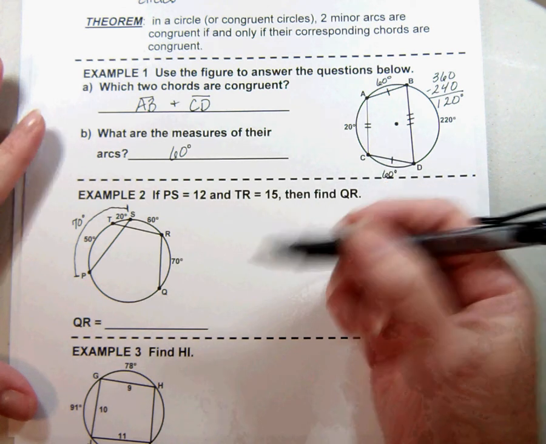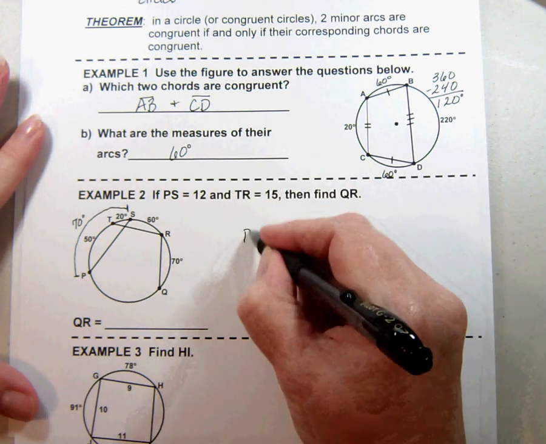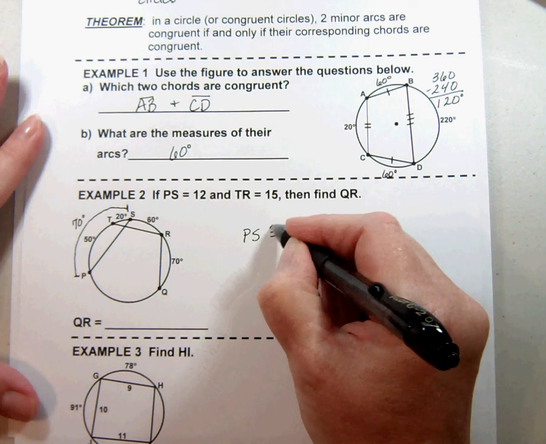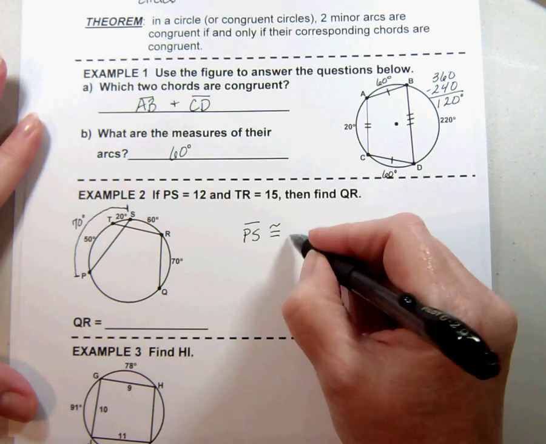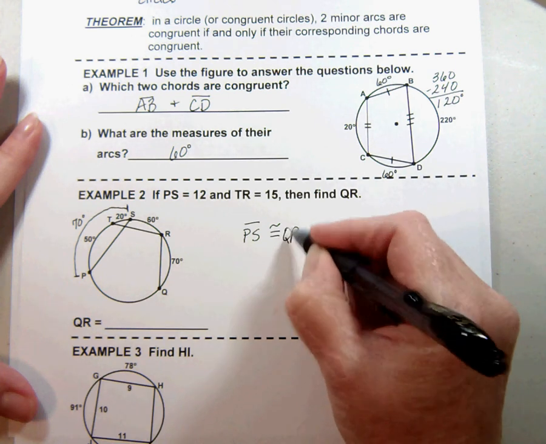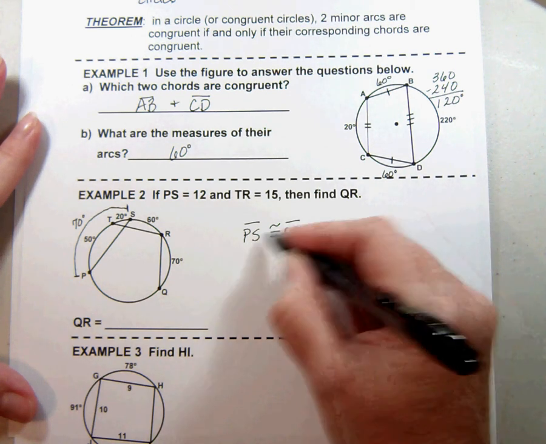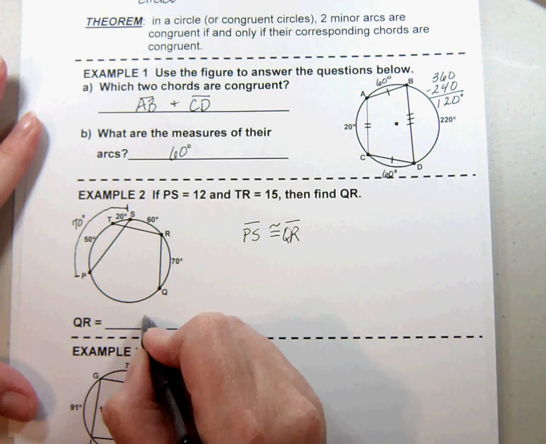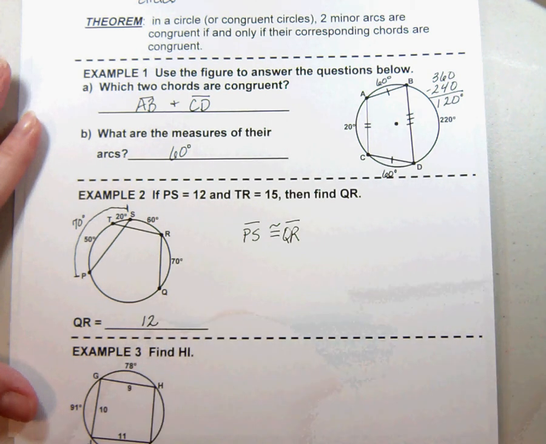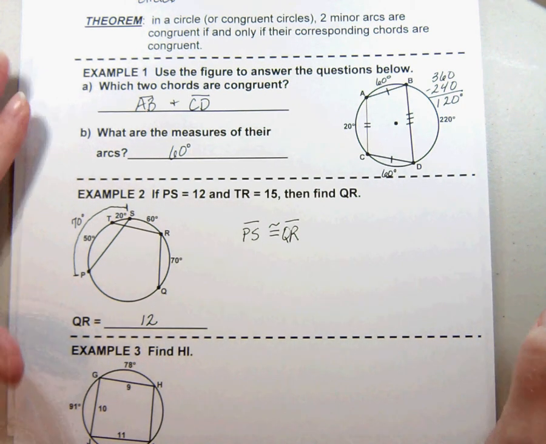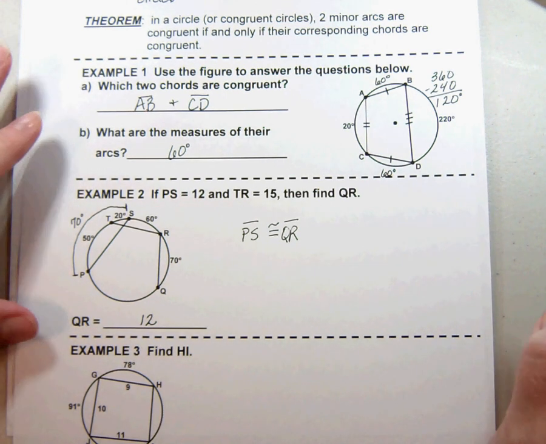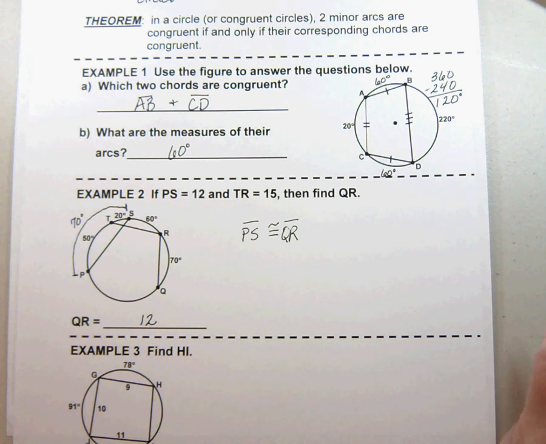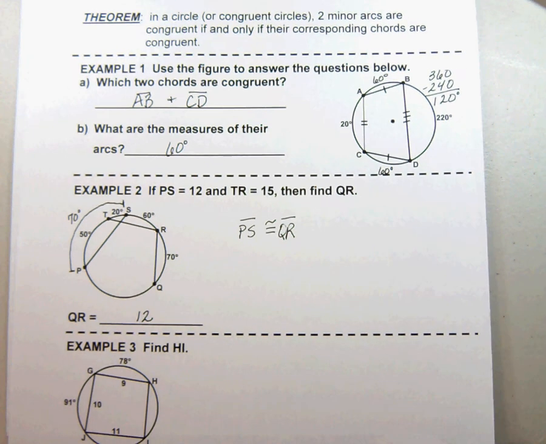So even though the drawing doesn't really look right, the chords have to be equal. Since PS is 12, PS is a chord that has to be congruent to RQ, or QR, I guess they're naming it. They have to be congruent, so that means it's also 12. And sometimes they do draw the chords not to scale, and they won't put the right drawing. It won't look right, but it is congruent because of the measurements.